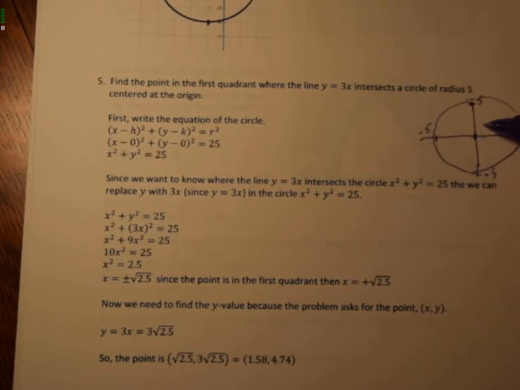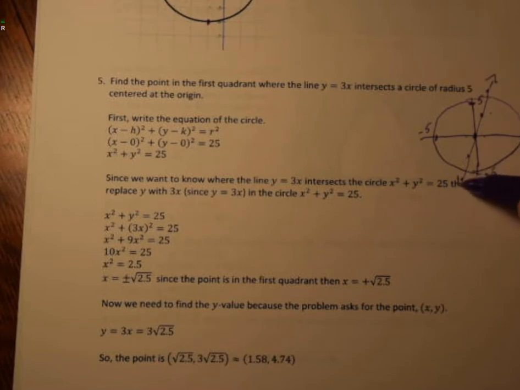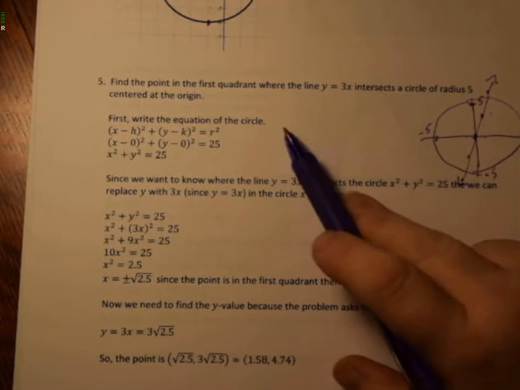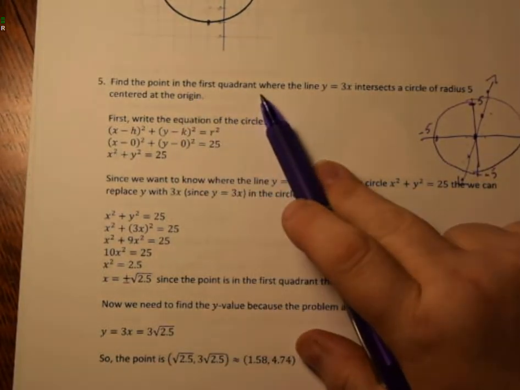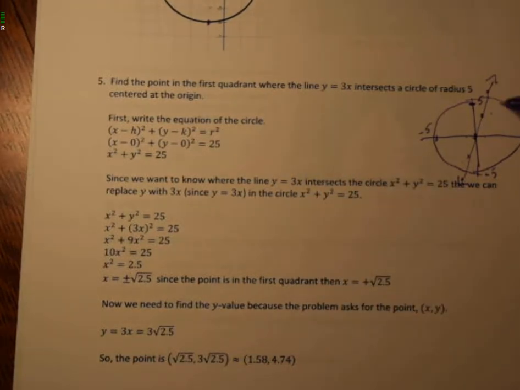So to the right 1 and up 3, right 1 and up 3, or to the left 1 and down 3, to the left 1 and down 3. So it's going to look like this. And it wants to know the point in the first quadrant where these 2 intersect. So we want to know this point. Okay, so that's what it's asking.